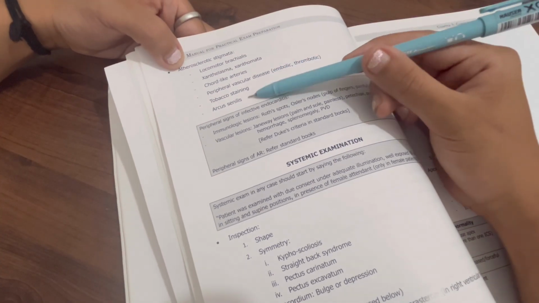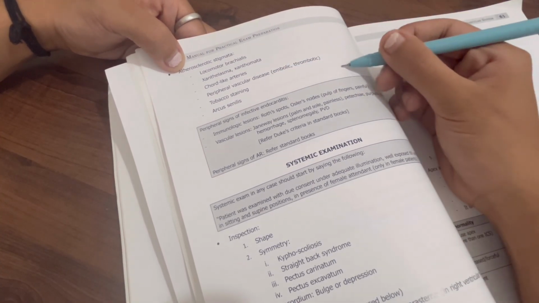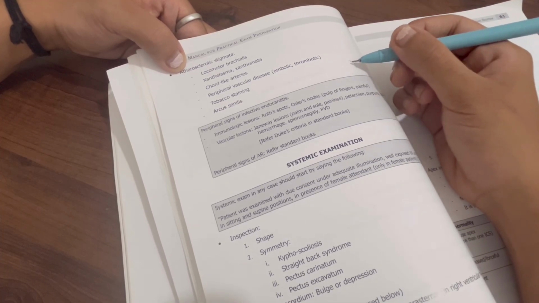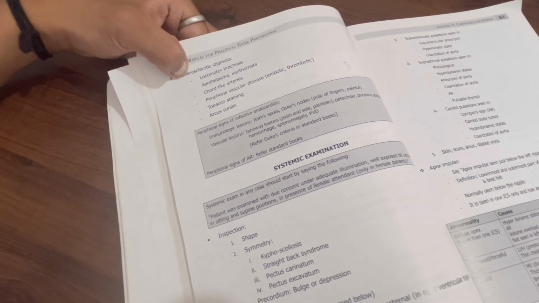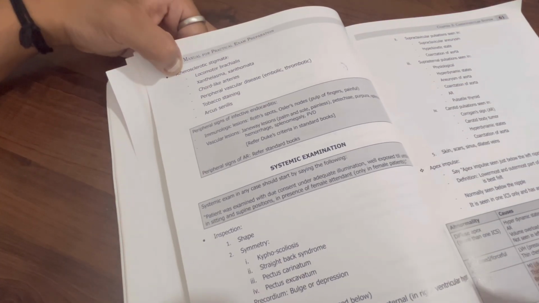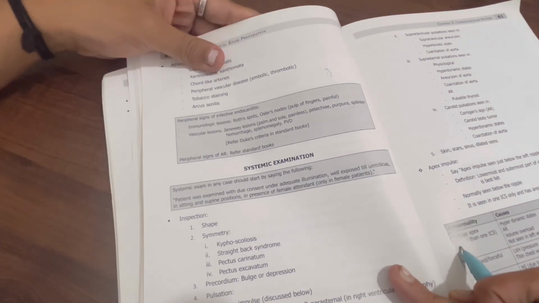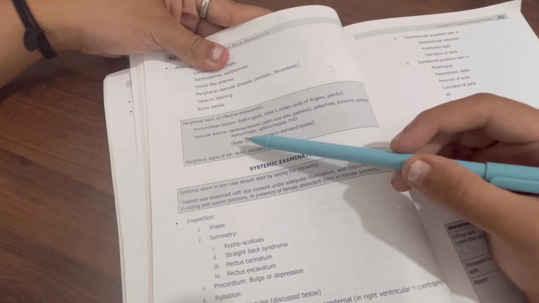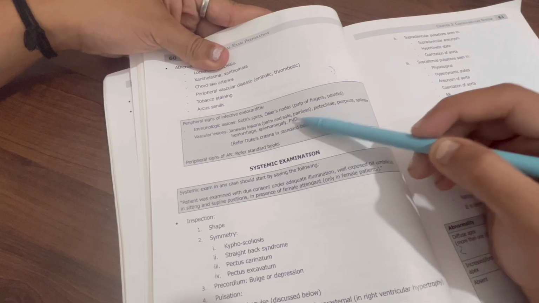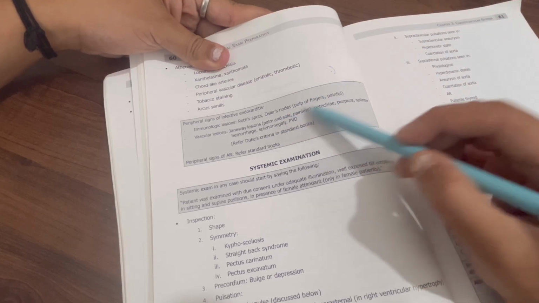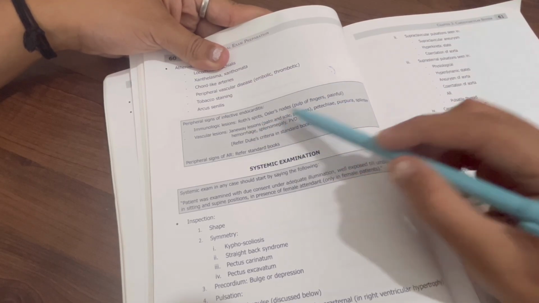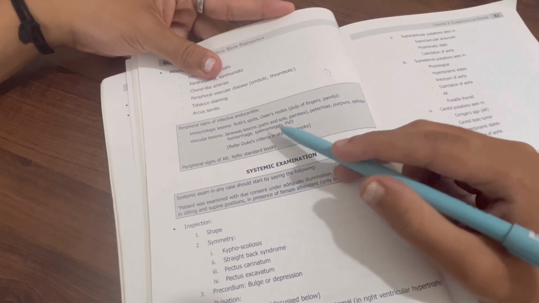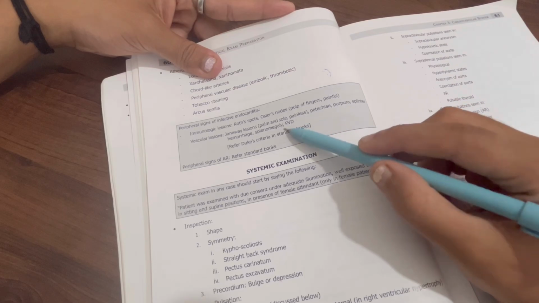Tobacco staining, arcus senilis. Arcus senilis is basically a ring seen in old age, a ring around the eye. Peripheral signs of infective endocarditis, immunologic lesions like Roth spots, Osler's nodes, seen in the pulp of fingers, which may be painful. Vascular lesions, Janeway lesions, palm and sole, painless. So Osler's nodes are painful, but Janeway lesions are painless. Then look for petechiae, purpura, splinter hemorrhages, splenomegaly, and PVD.